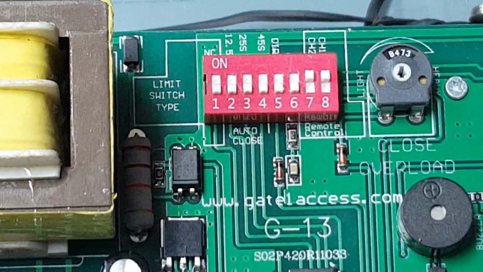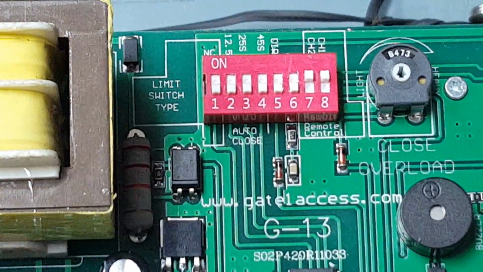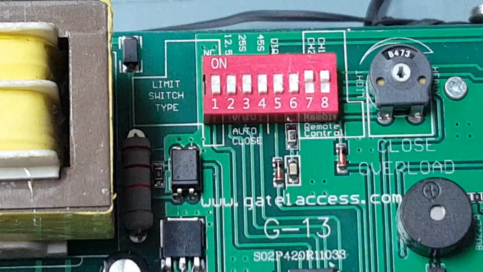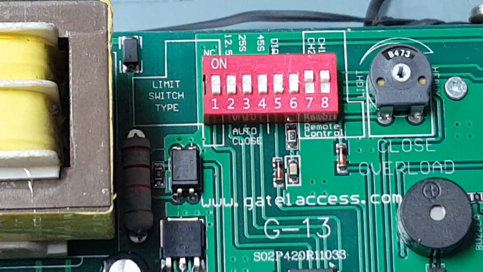Okay, I hope that clears up some questions regarding your dip switches and how to program them depending on your application.